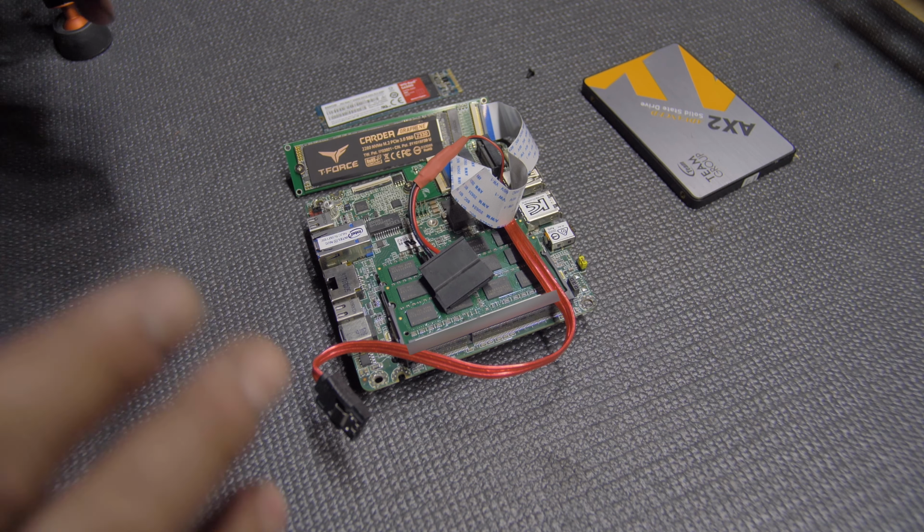Let me move this ribbon cable out of the way. And then of course, it also has a regular SATA port for your typical 2.5-inch drive, and this is also a 6 gig bus. The top slot is a 2-lane PCIe slot, and the bottom one is 2 lanes. So now here, it's kind of strange. This works, and I'll show you guys how it's running.